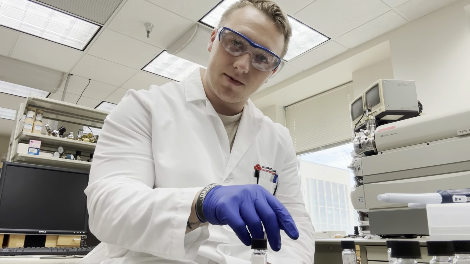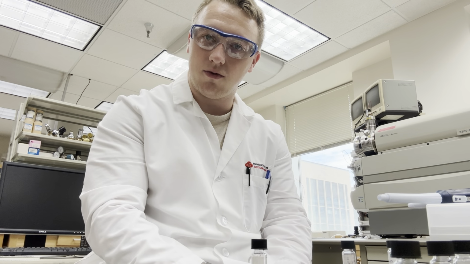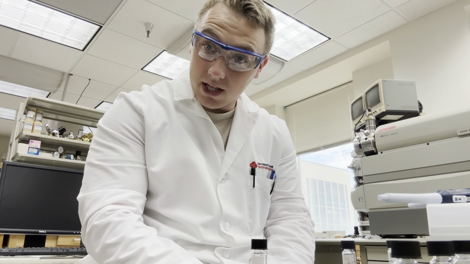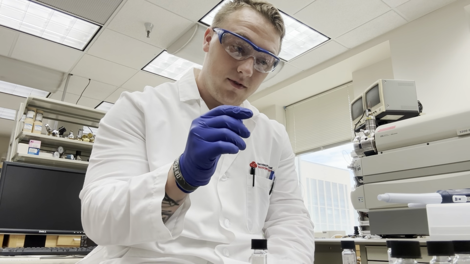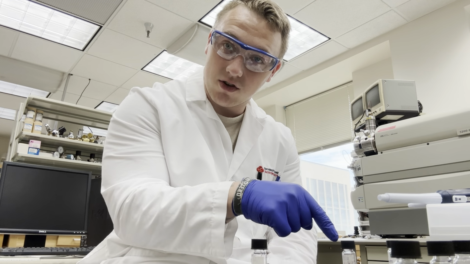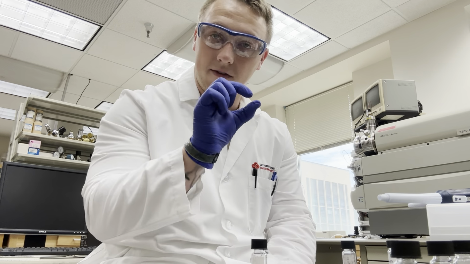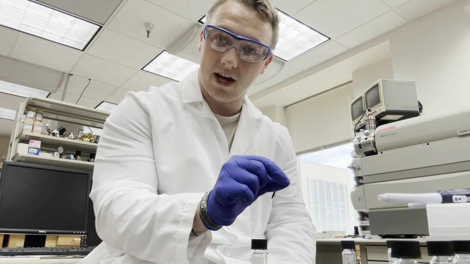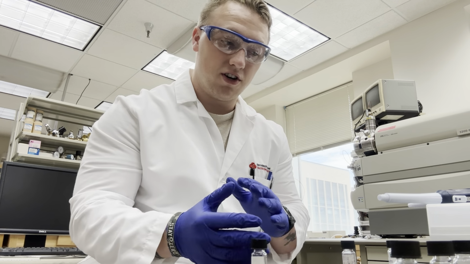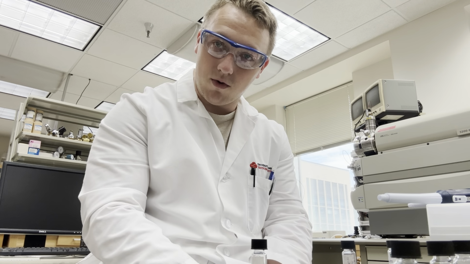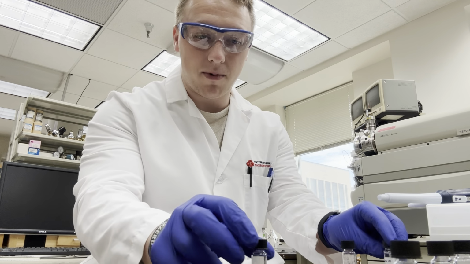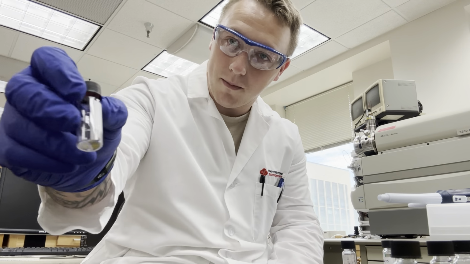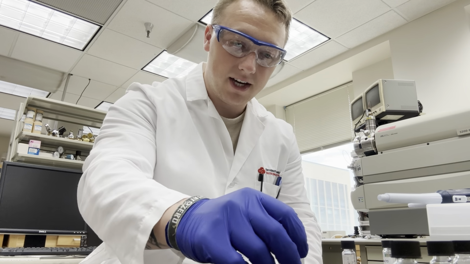So we have 10 milligrams of this, so what we want to do is get it down into a 5 milligram per milliliter concentration of Nile Red dye in DMSO solvent. So what we're going to do is we have 10 milligrams of Nile Red, and so a nice good concentration for that would be 5 milligrams per milliliter. That way we're using up a good amount of space in these 4 milliliter little glass vials we have.